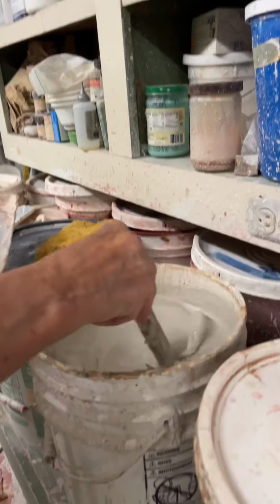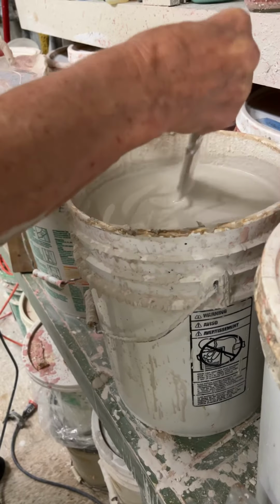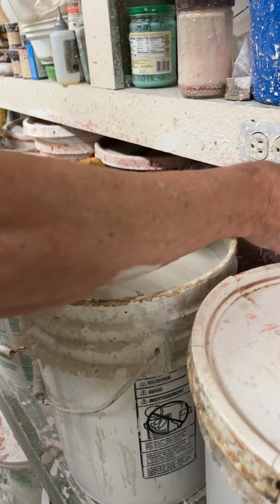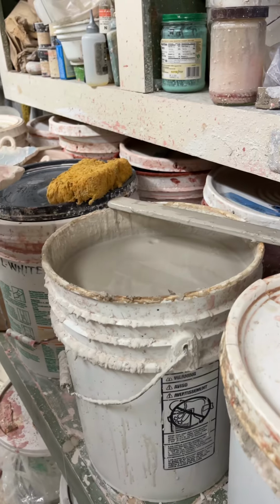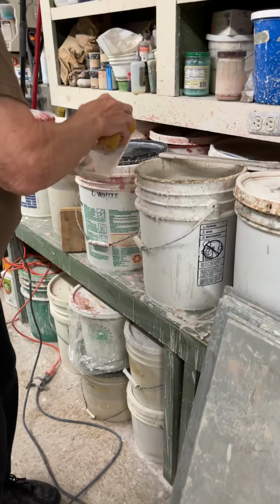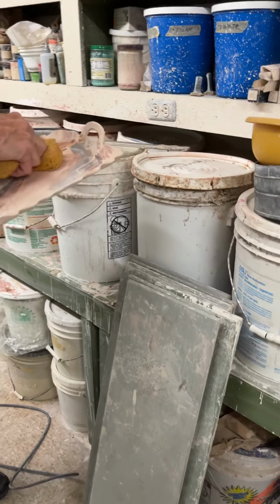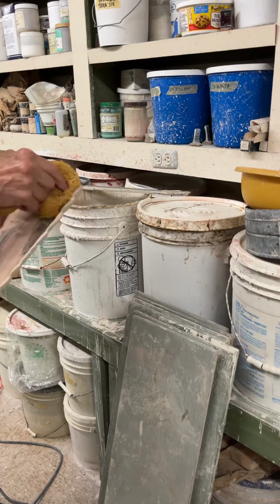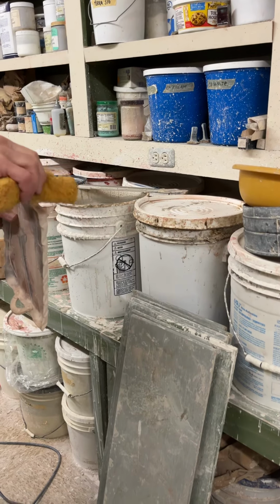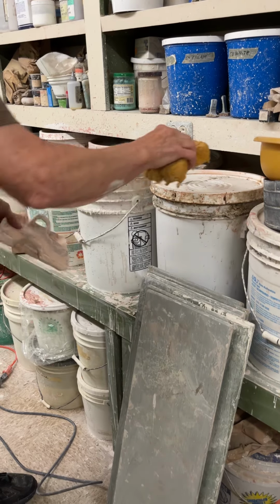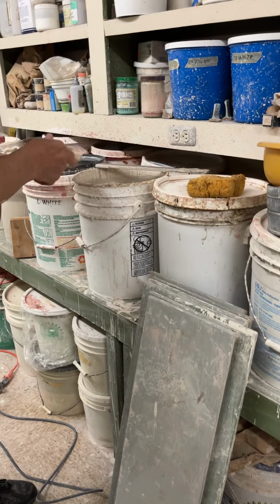Okay. So this glaze, what is this? This is a satin matte. It's a clear glaze. Kind of runs toward the celadon family. And the first thing I'm going to do is wipe it down. If there's any dust particles on this, it would create a problem.